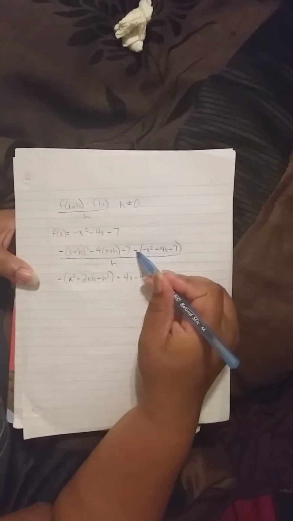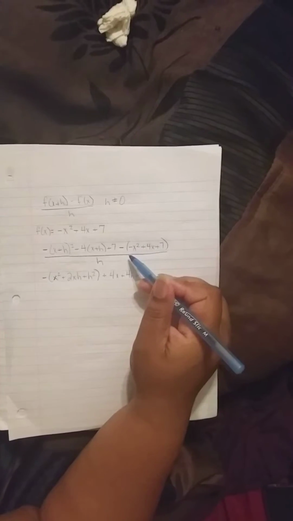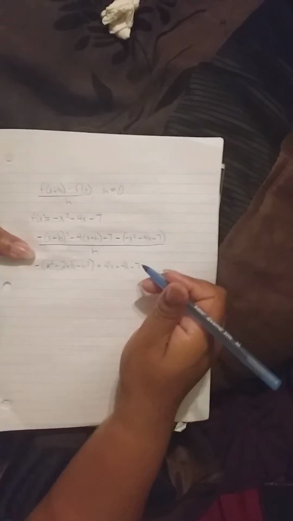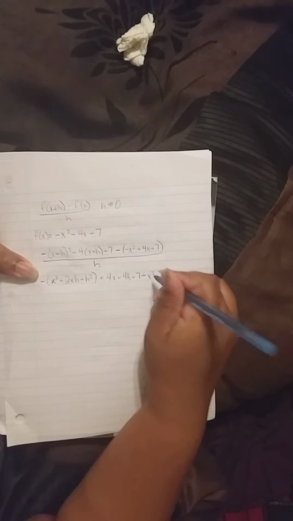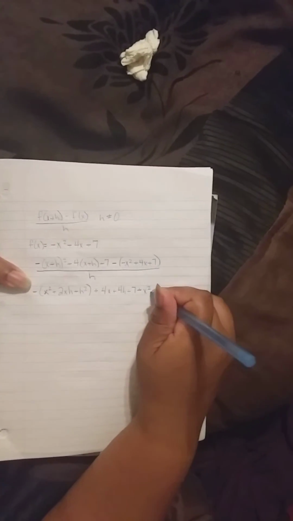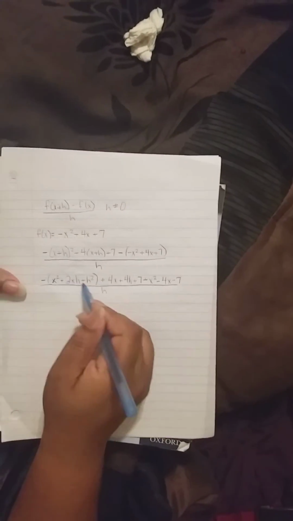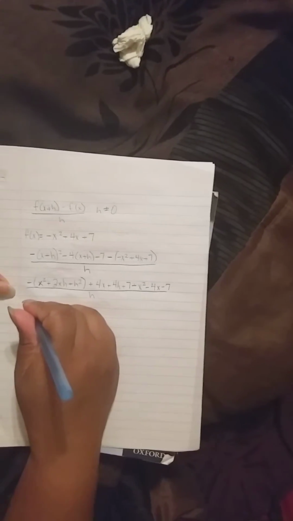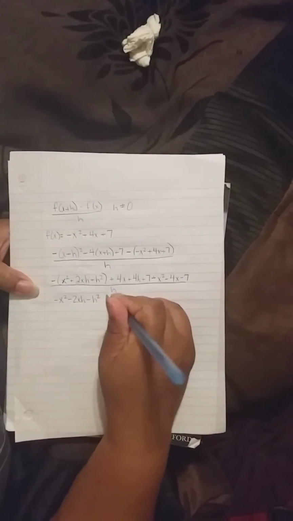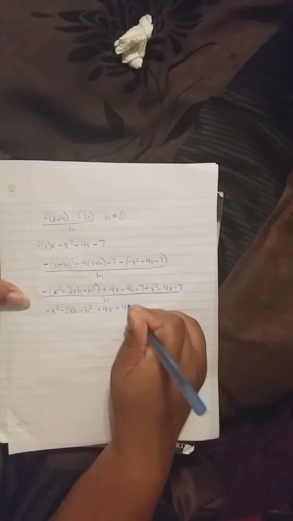And then I have to distribute this negative throughout the parentheses. So when I distribute the negative, it's like multiplying by -1. So I multiply everything by -1. Negative times a negative is a positive, so positive x squared. Negative times a positive is a negative, so negative 4x. Negative times a positive is a negative, so negative 7. And then it's all over h. But I still have this negative on the outside, so I have to distribute that inside. So I have negative x squared minus 2xh minus h squared. And then I just continue writing the rest of the numbers.